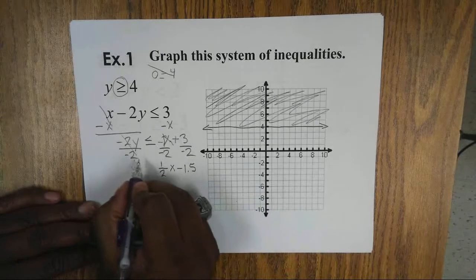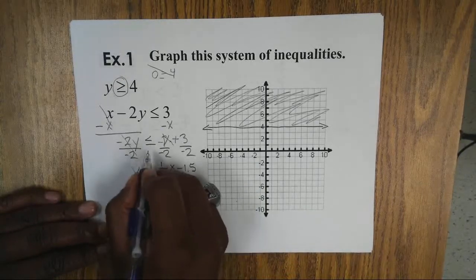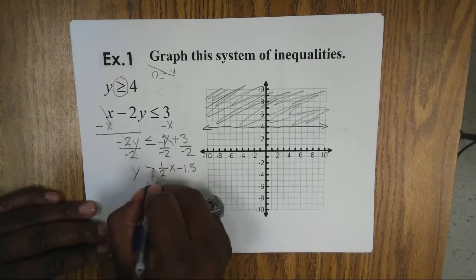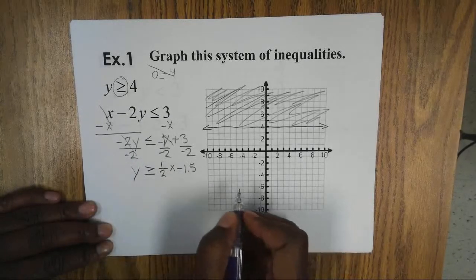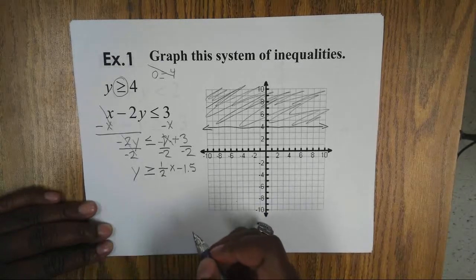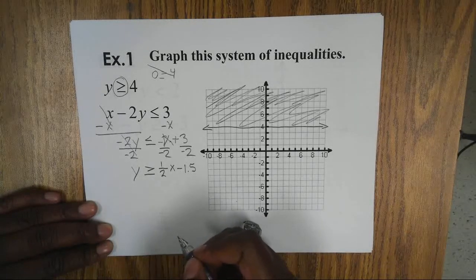Now, I divided by a negative right here. Because I divided by a negative, I have to switch my inequality sign. So instead of being less than or equal to, it's going to turn to greater than or equal to. So now I have y is greater than or equal to 1/2 x minus 1.5. So this is where we have to remember our graphing rules.